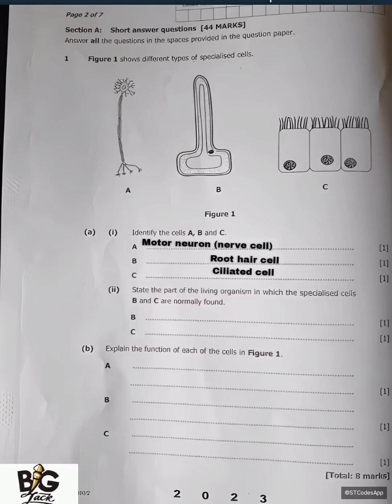So as for B, we know that B is a root hair cell, and it is one of the examples of a specialized cell in plants. Of course, we know that a root hair cell is found in plants. Now they are asking you to locate the part where the root hair cell is found. So I'm going to say it is located at the tip of the root.